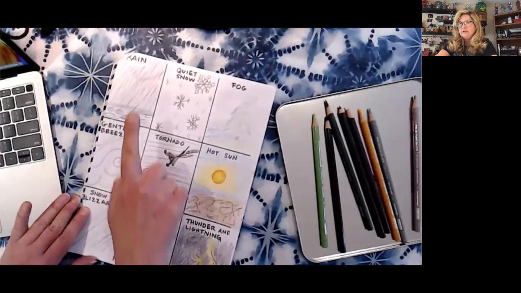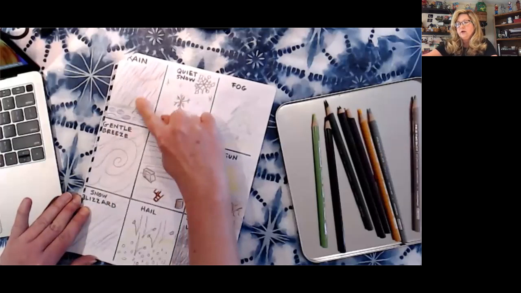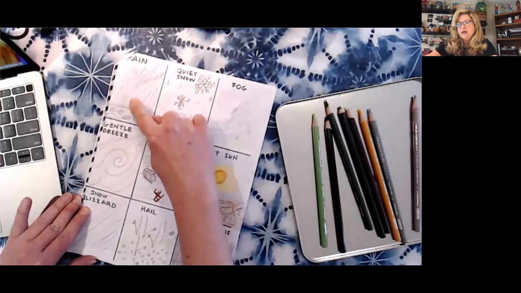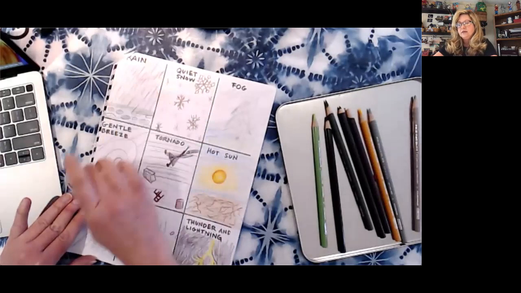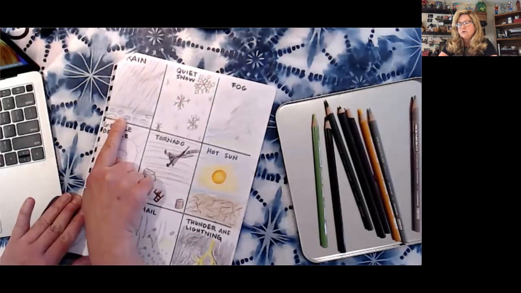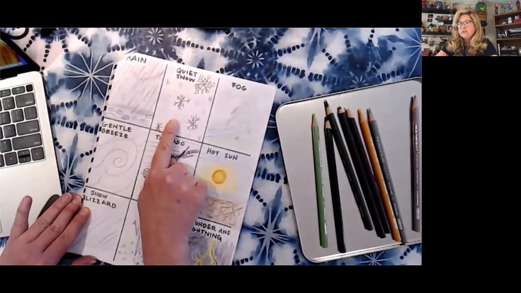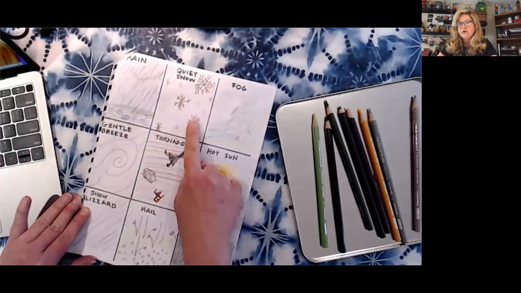My rain looks a lot like what I thought Van Gogh's rain looked like, with raindrops falling down from the sky. It kind of looks like a lot of little vertical lines. I created little circles where the raindrops were hitting a puddle. Quiet snow is beautiful because you can see the detail in some of the snowflakes that are up close.